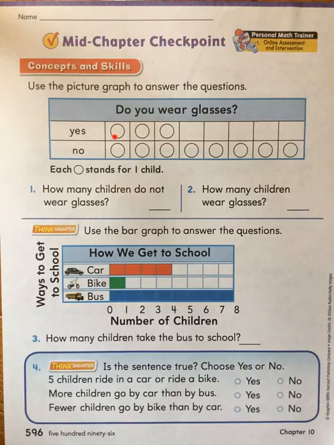So to begin with, this is a picture graph. Do you wear glasses? Yes or no? And we have the pictures in here, those circles, for each child. So tell someone near you the answer. How many children do not wear glasses? Then for this one, how many children wear glasses? Again, you can pause while you count and tell an adult next to you.